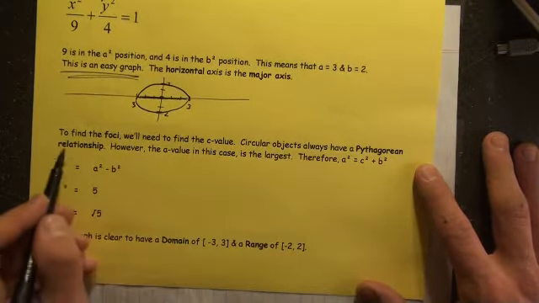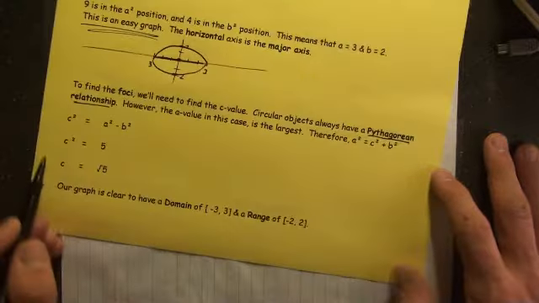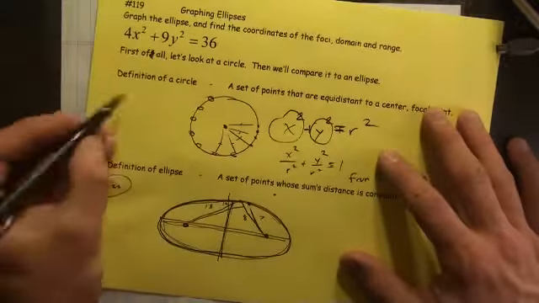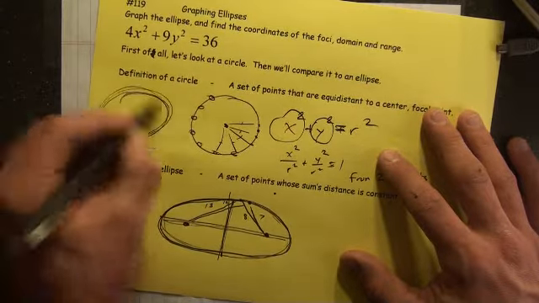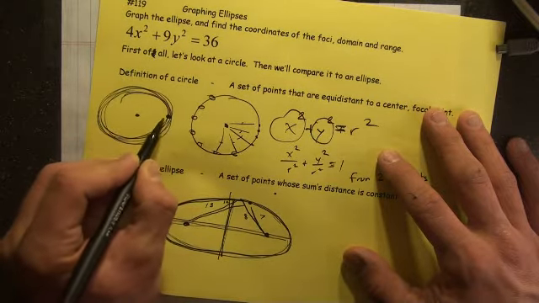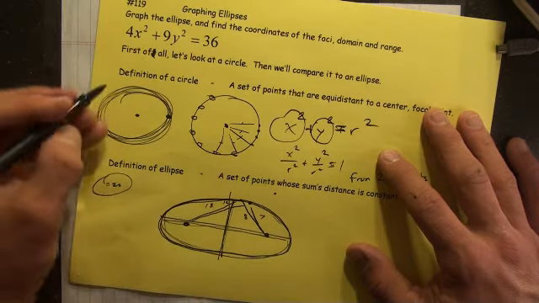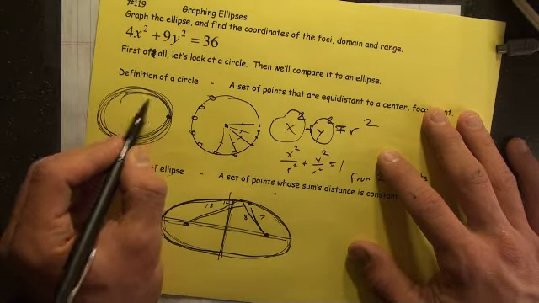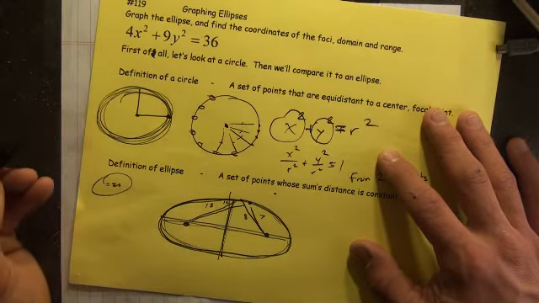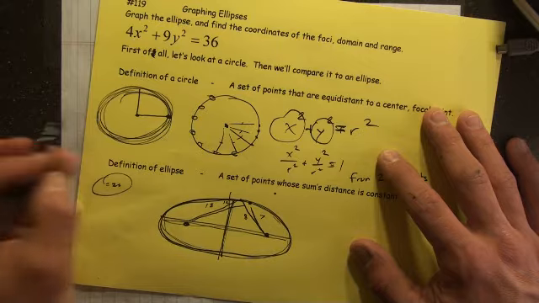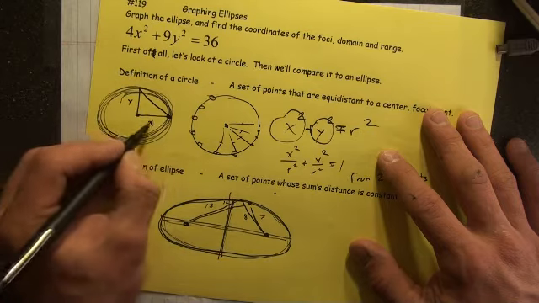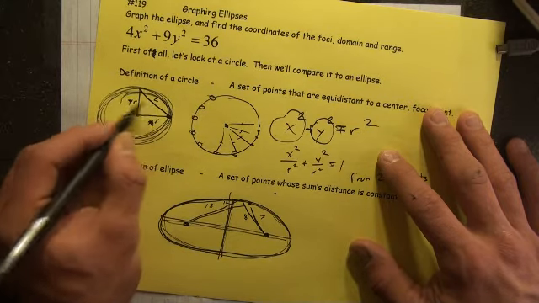Circular objects always have a Pythagorean relationship. That's the other beautiful thing about circular objects. A circle, if I draw a perfect circle here, take any two points, any triangle here. You could draw a right triangle here, and this could be x, this could be y. Guess what? This is R, R, and that's C.